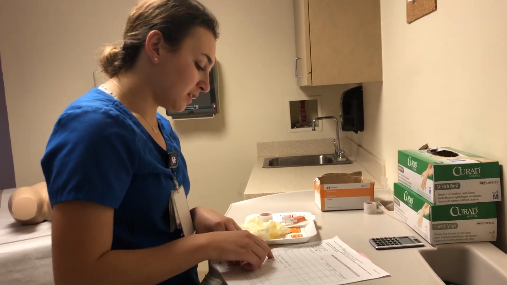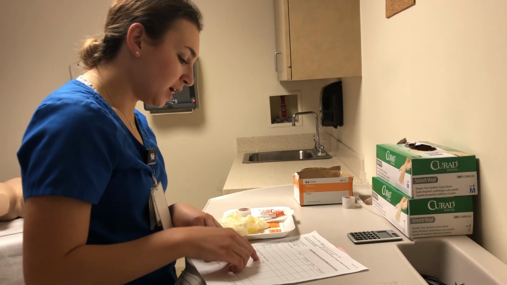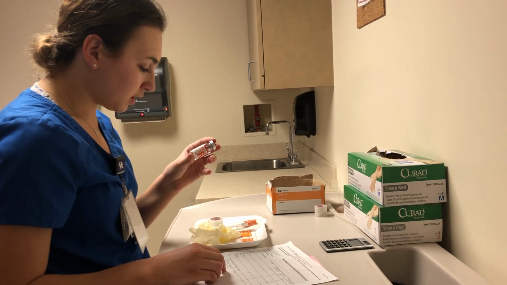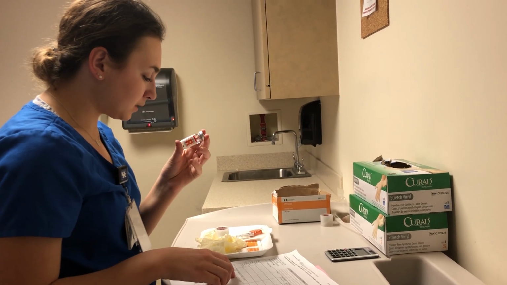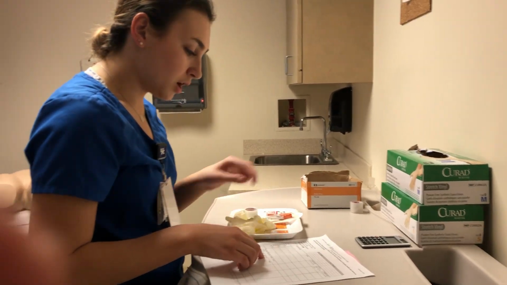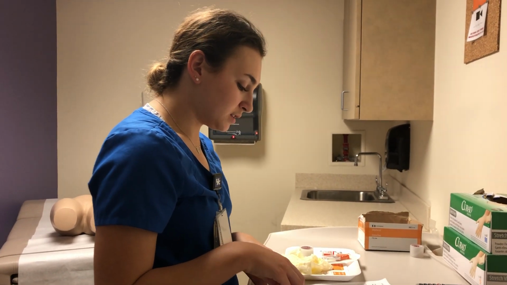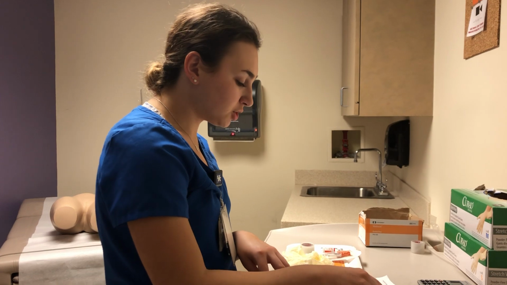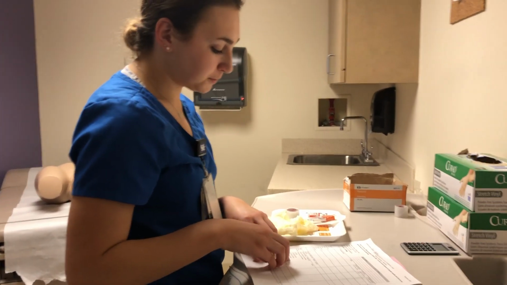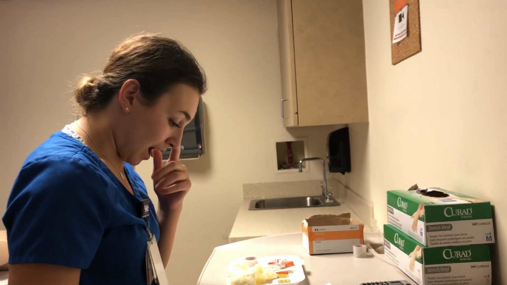I am going to be giving Novolin regular insulin 100 units per 1 milliliter. It is a PRN medication. I am checking that I have regular insulin 100 units per milliliter right here, and that is what I have. It matches. I will be administering 6 units of insulin because my patient's blood sugar is 258, and from 251 to 300, I'm supposed to administer 6 units. We will be administering this subcutaneously into the abdomen.